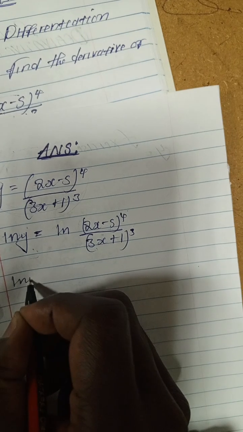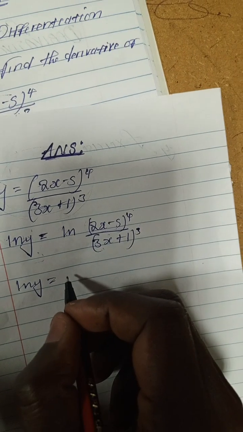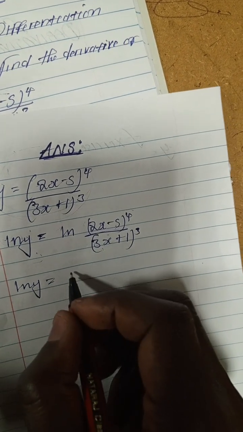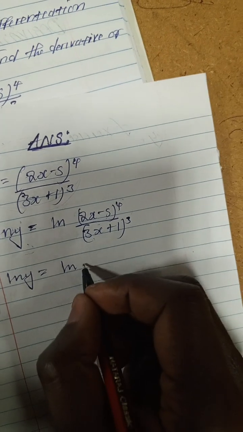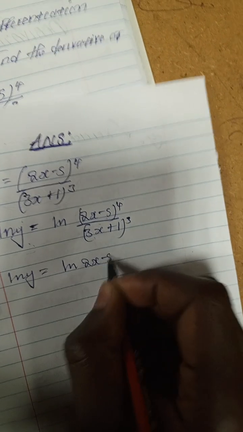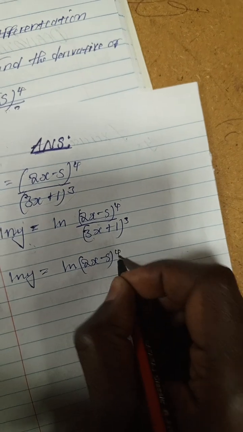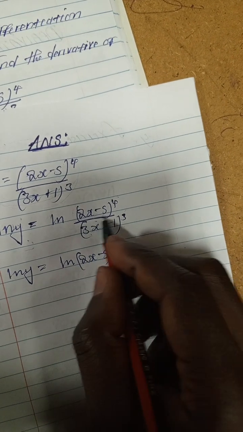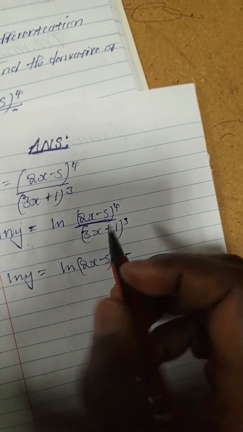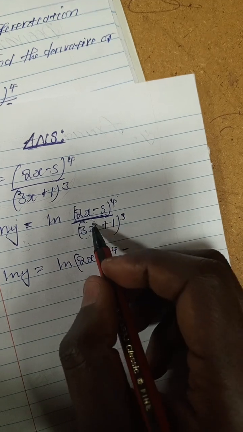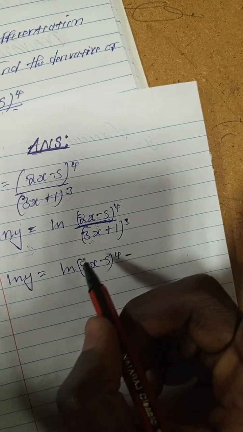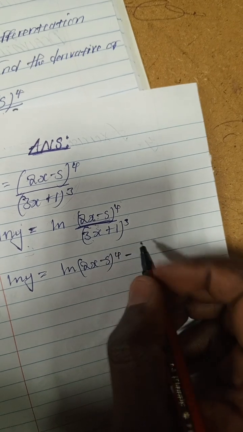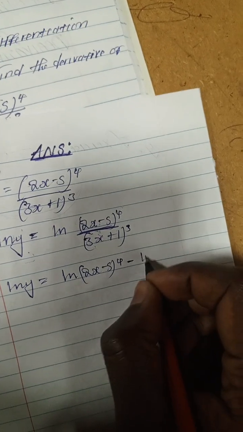So ln y is equal to the natural log of (2x - 5)^4, minus, because the division becomes a negative, ln of (3x + 1)^3.